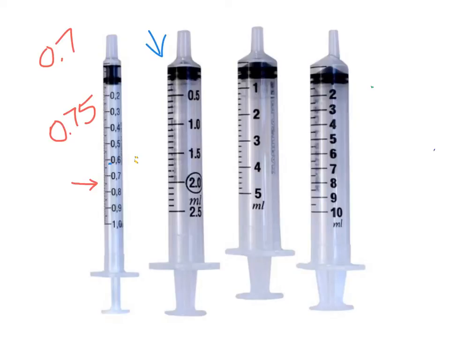So you see half, 1, 1.5, 2, 2.5. And then on the next syringe, those are counted off in ones, so you're seeing 1, 2, 3, 4, and then 5.